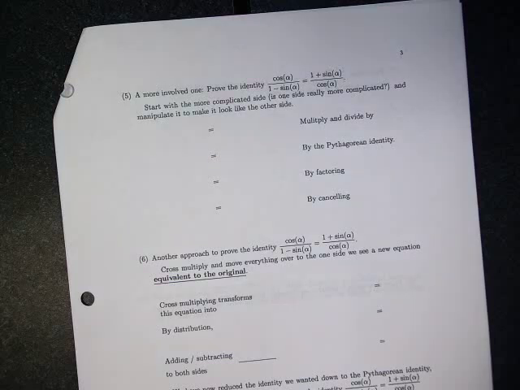So, in looking at that equation, right now our strategy is start with the more complicated side, simplify it till you get to the other side. Is one side of that equation obviously more complicated than the other? Is it actually though? I mean, they're about the same. So there's not an obvious candidate to start with.